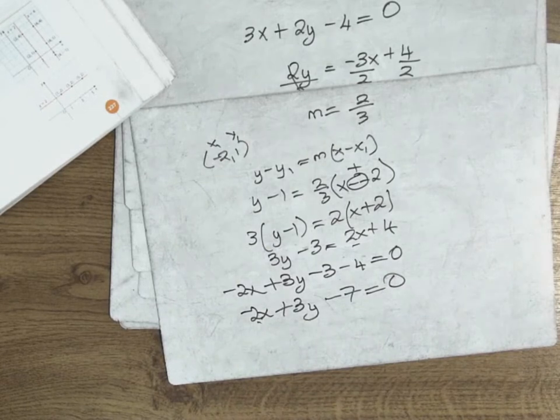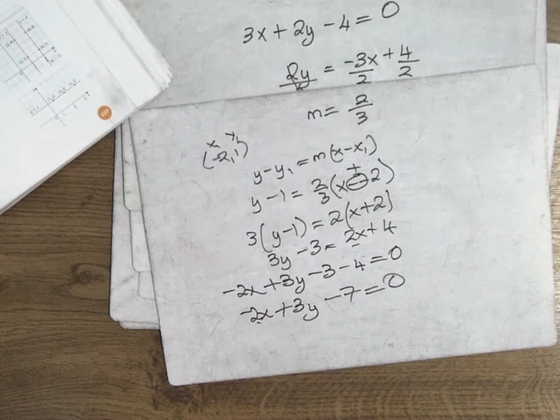Is that alright? So if I told you about one line, but I asked you to find the equation of a perpendicular line, you're able to get the slope, are you? Right, and then turn it upside down and change the sign. What section is that? That is section 9.7.